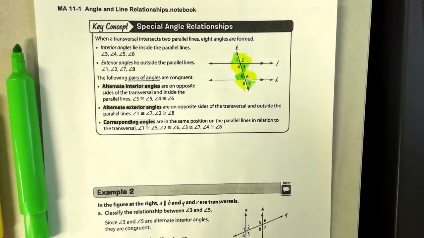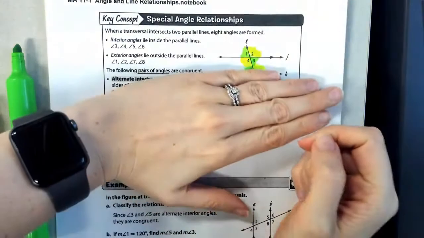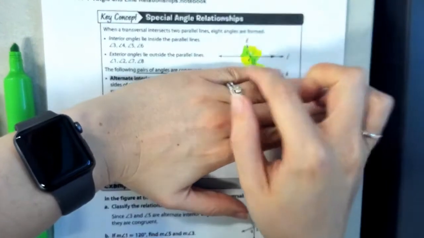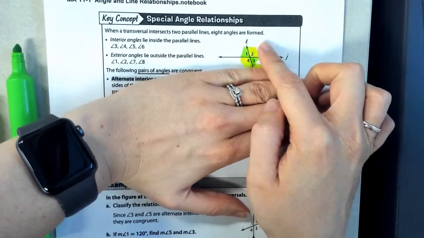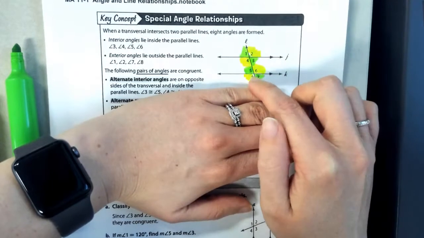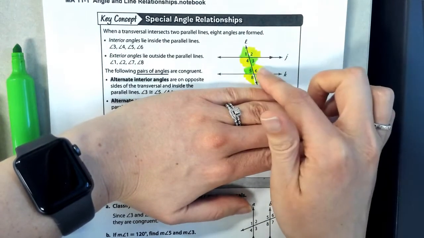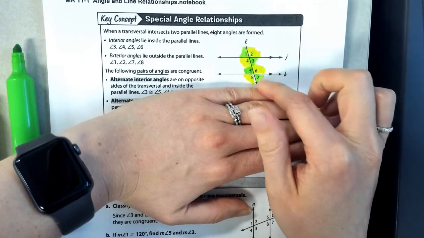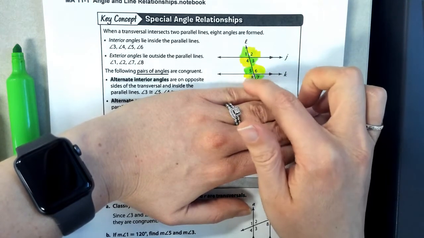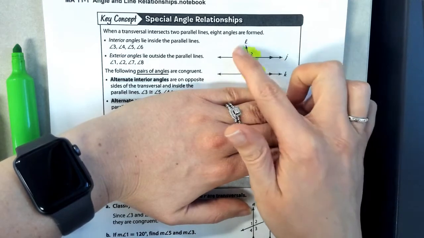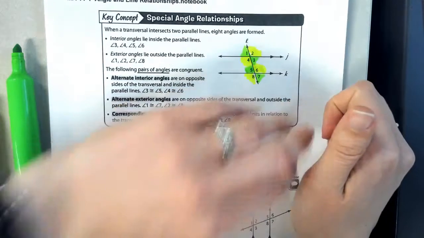And then corresponding. Corresponding means that they're in the same position. So if I look at this set of 4, 2 is in the top right. So the same position in the other set would be top right, which is 6. So 2 and 6 are corresponding. 3 and 7 are corresponding. 4 and 8 are corresponding. 1 and 5 are corresponding.